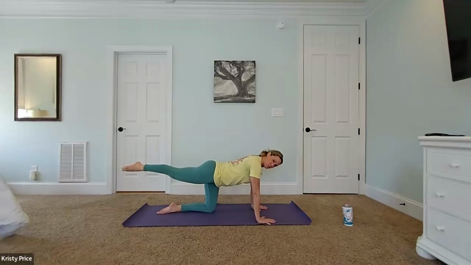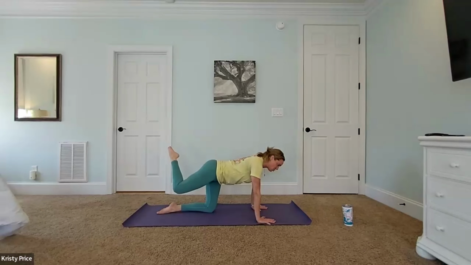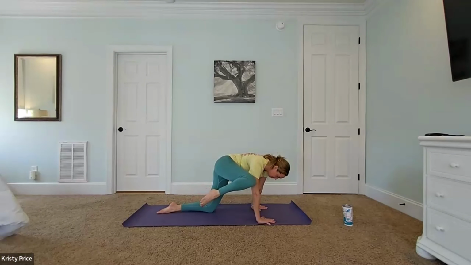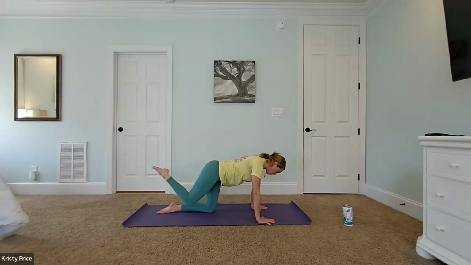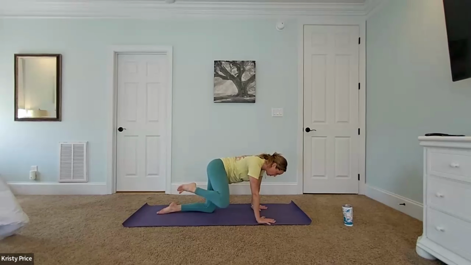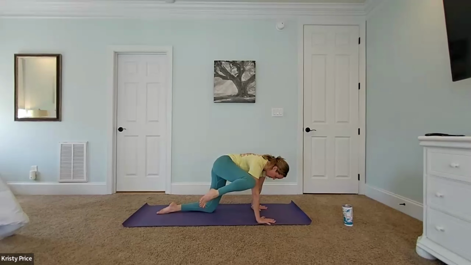Point the right toes. And as you exhale dynamically, you're going to bend your right knee, draw it towards your right shoulder, maybe the tricep. And then you're going to straighten that leg behind you again. So you exhale, you squeeze the knee towards that right shoulder.